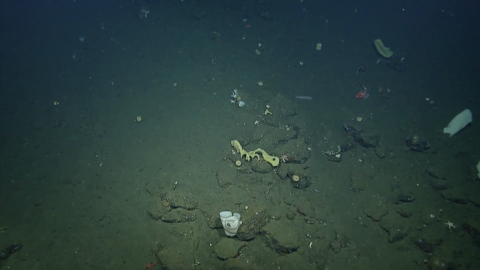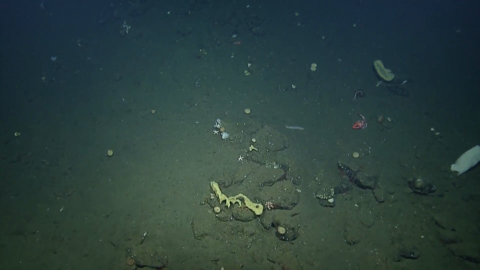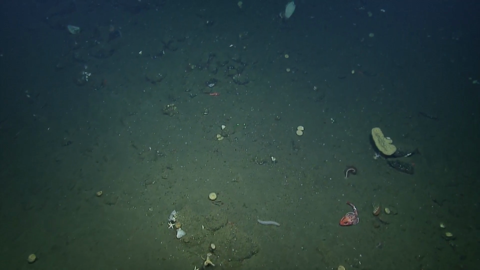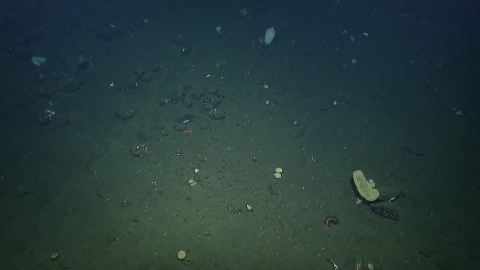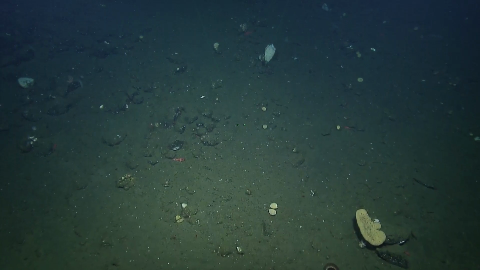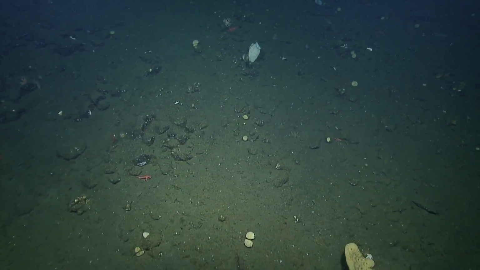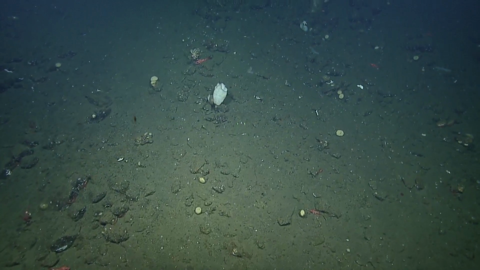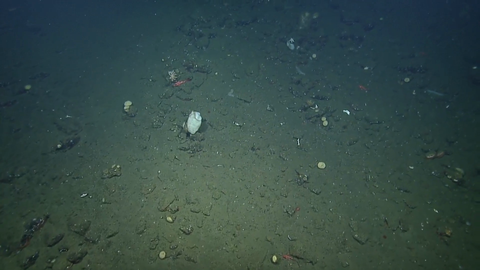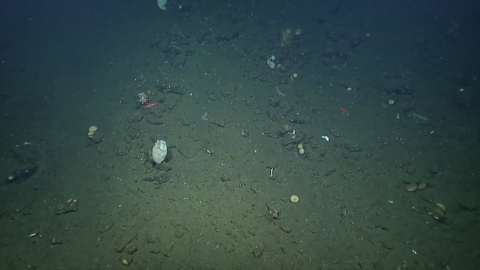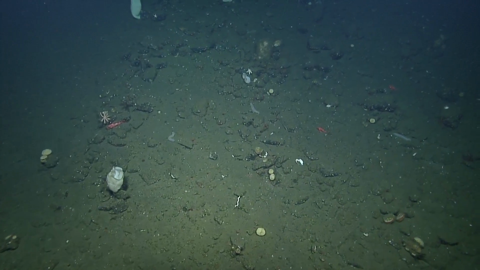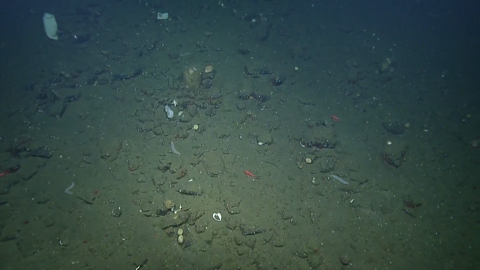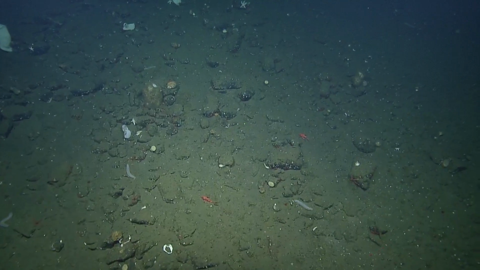Roger. Nice feature again. Yeah. Crumpet sponge in my canoe. Several of those Acesta clams. That's why.